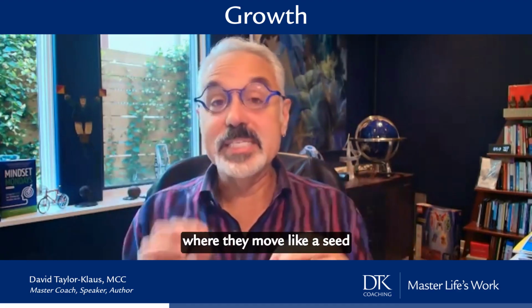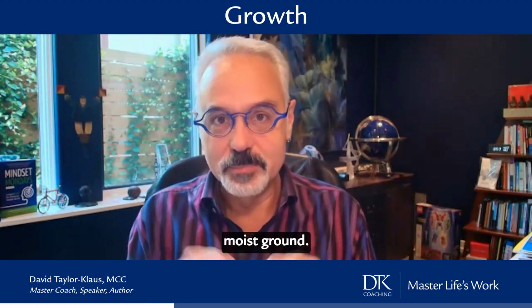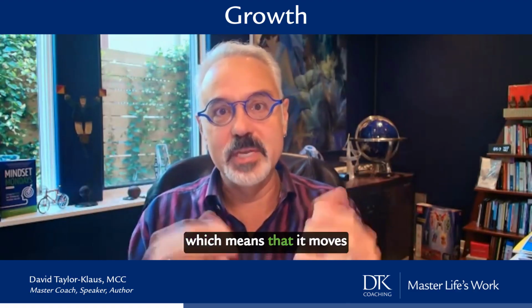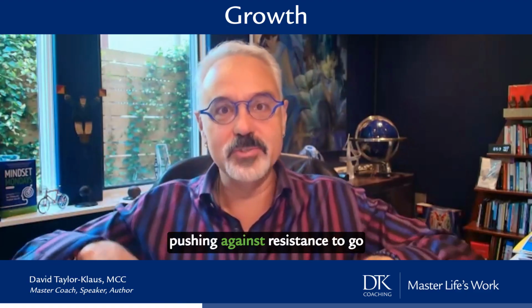of motion. One is gravitropic, where they move like a seed that's put in the dark, moist ground. It has a gravitropic movement, which means that it moves towards gravity. And there's a ton of resistance. The tree roots have to grow and expand, pushing against resistance to go deeper and deeper into the soil to create a foothold.